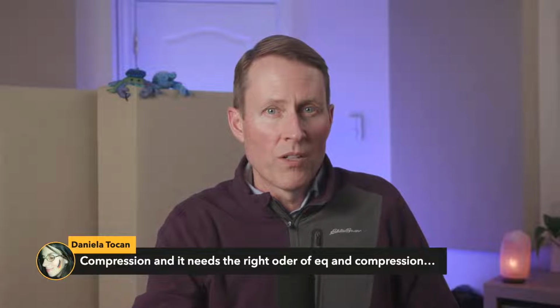Compression, and it needs the right order of EQ and compression. Yes, the order in which you do EQ and compression can make a difference as well. I typically approach it by applying EQ first, any corrective EQ first. So if there is a resonance of some sort, a lot of microphones will have this tendency to really emphasize, or maybe it's just my voice, around 900 to 2000 hertz. It can start to sound really crunchy in that realm. And so a cut before I do any compression can help.